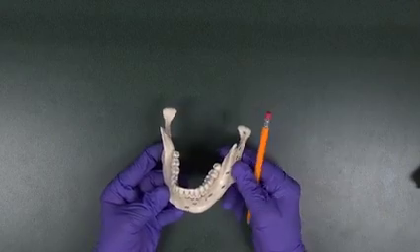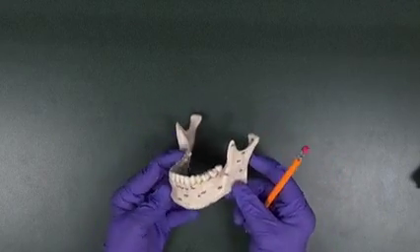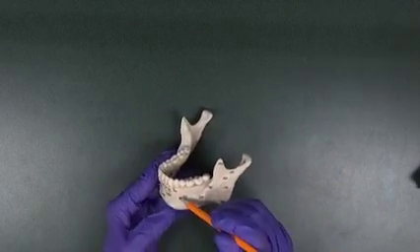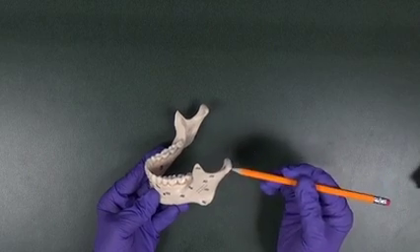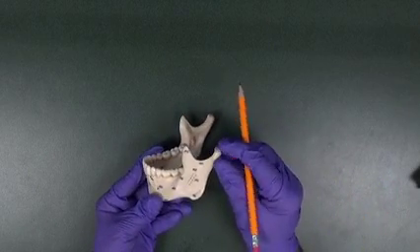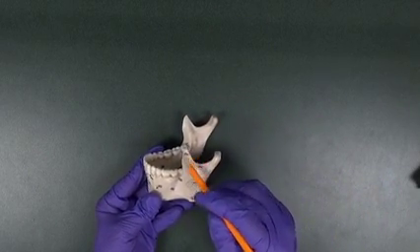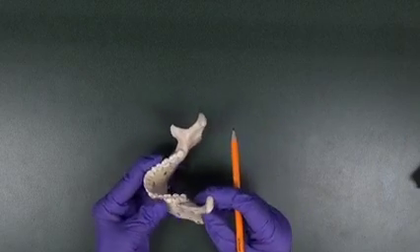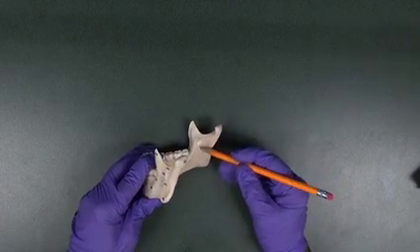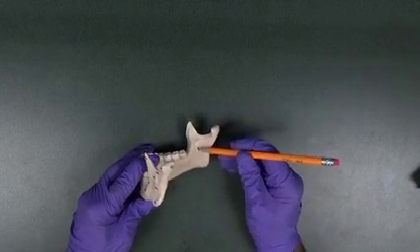Let's repeat. On the front is the mental foramen, two bony curves, the mandibular condyle and coronoid process of the mandible, and then one hole on the medial side of the bone. This is the mandibular foramen.